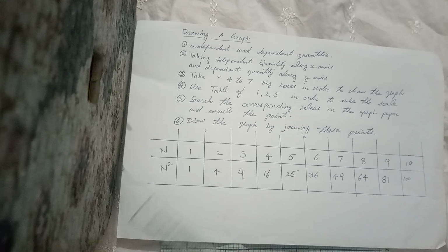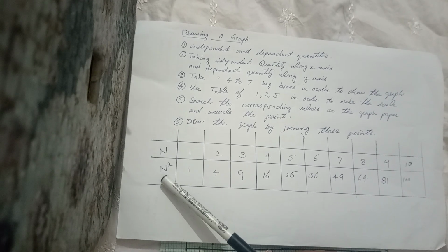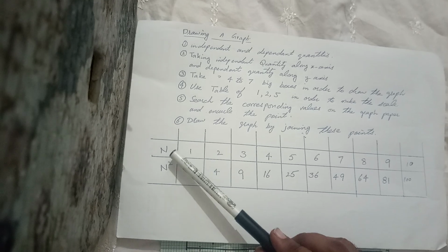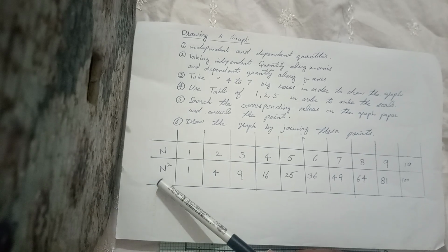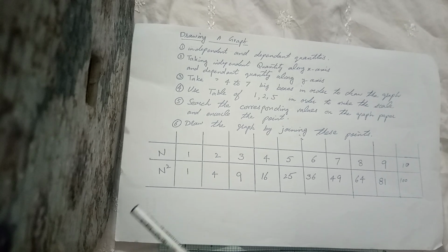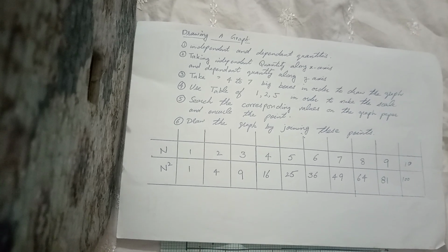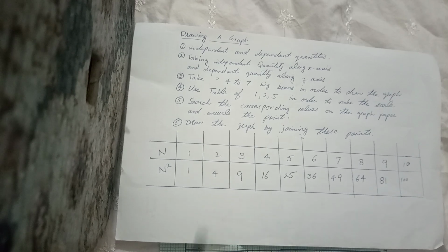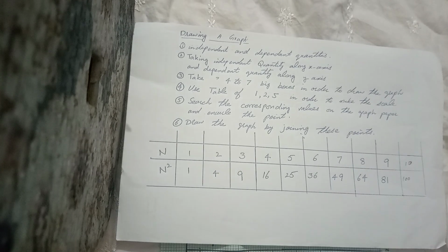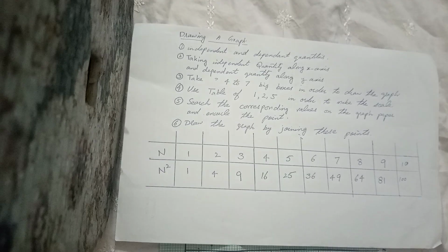In these numbers, we can see that n is the independent quantity because n square depends on n. So n is the independent quantity, whereas n square is the dependent quantity. When we have decided which one will be taken as independent and which as dependent, we put the independent quantity along the x-axis and the dependent quantity along the y-axis.